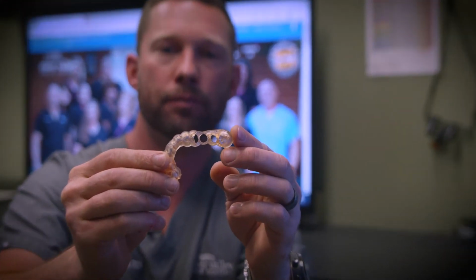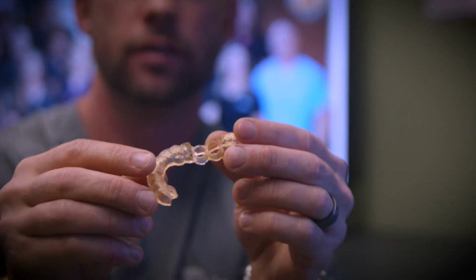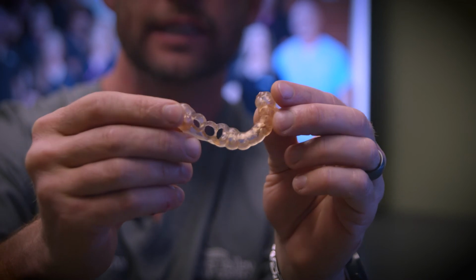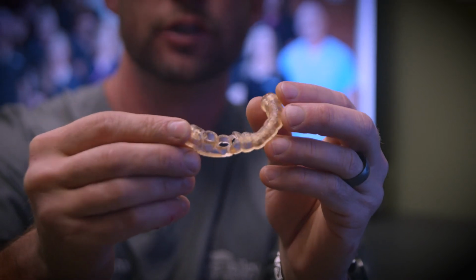So while it's doing that, I can kind of show you what the final piece looks like here. And this was designed by the software. We then send that file, it's called an STL file, to our 3D printer.